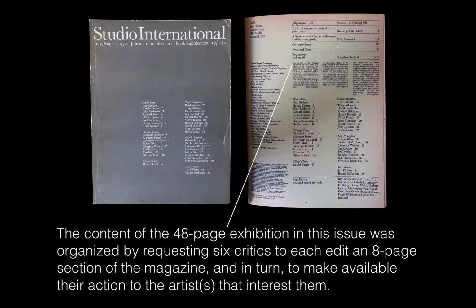Their approaches really differ very much, and I can't go into detail for all of them. I just want to mention maybe what really sticks out. For example, here, Michel Claura's section, he was the only critic who invited only one artist, Daniel Buren. You might recognize his yellow-white stripes. He was also the only one to insist on color printing and for this in situ work that really unfolds over 8 pages.